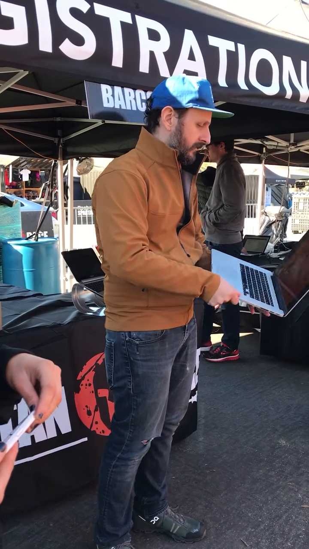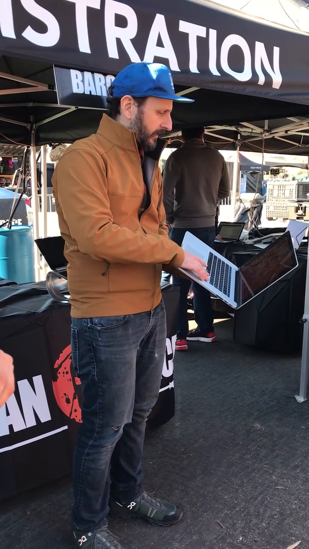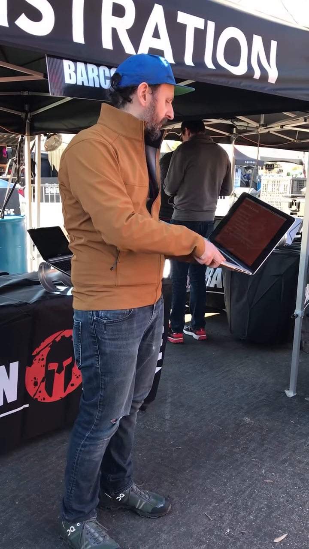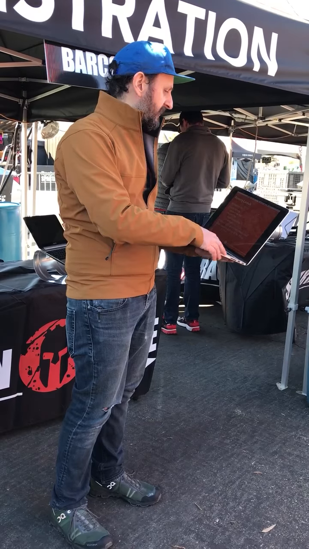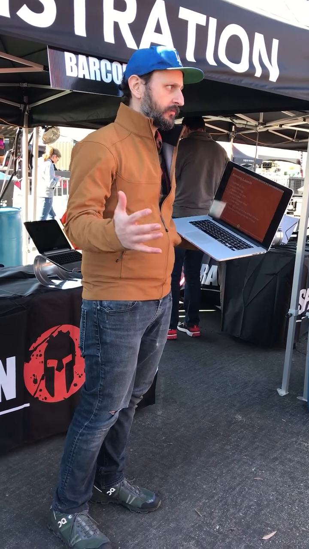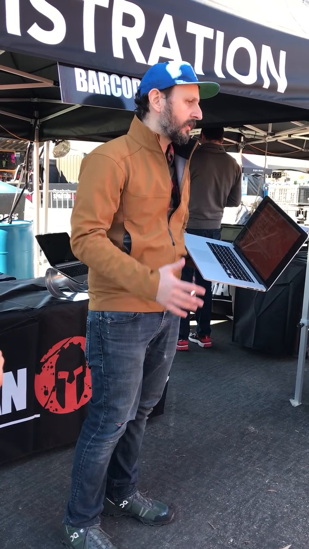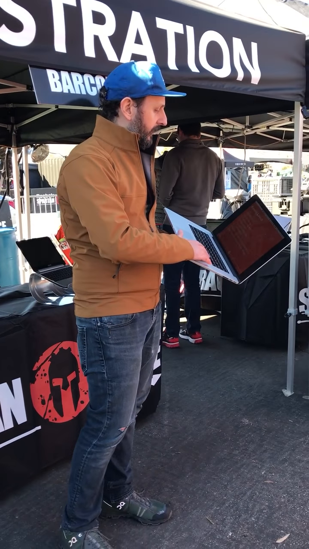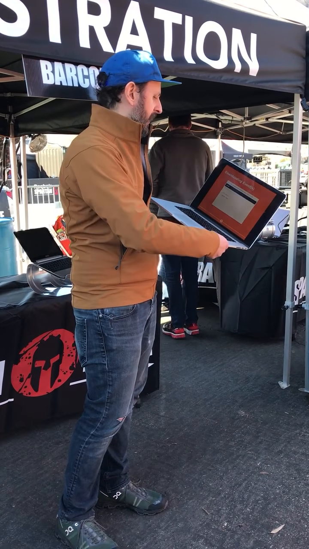So yeah, let me go through here and see if there's anything else real quick. So this runs a local web server on your laptop, and as long as you have credentials with our Chronotrack Live software, so it integrates with Chronotrack Live, you can authorize yourself on the machine, and then you can go through there and set up a network. So I'll kind of go through this.